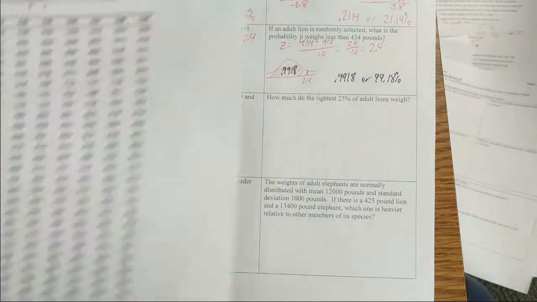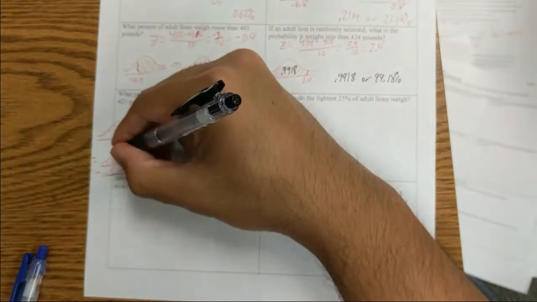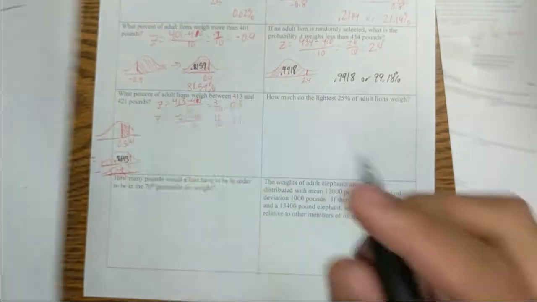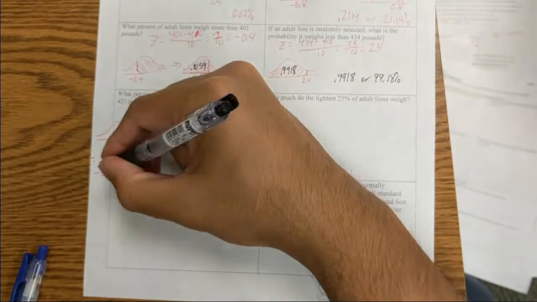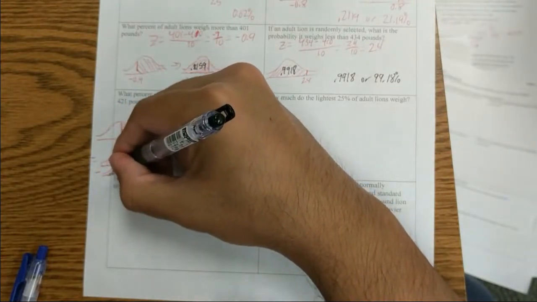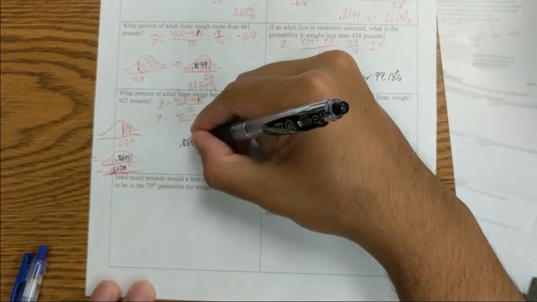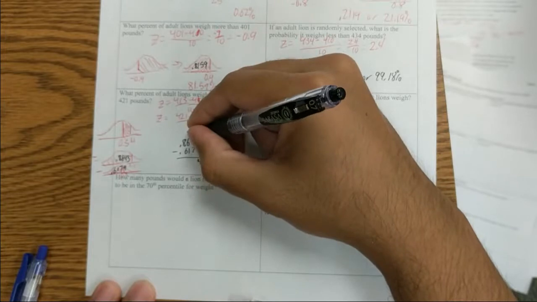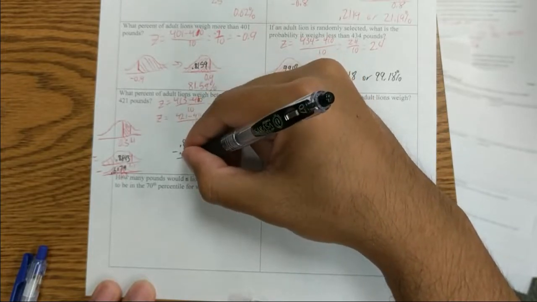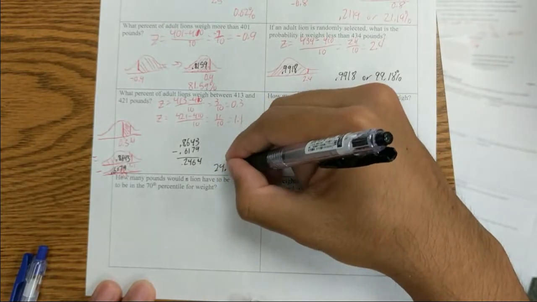Okay, so 1.1 on our z table, 0.8643, and then 0.3 is 0.6179. Okay, so subtracting those. So 24.64%.